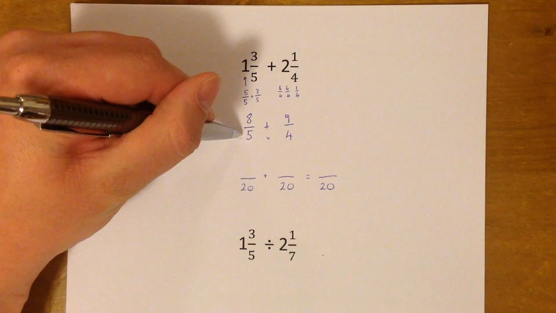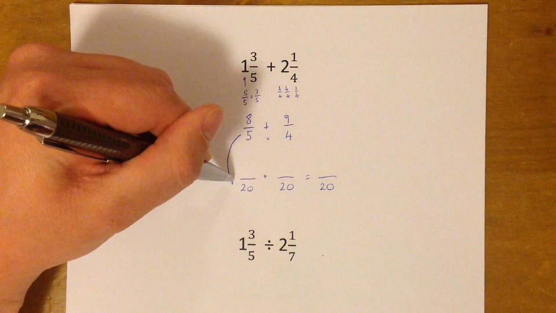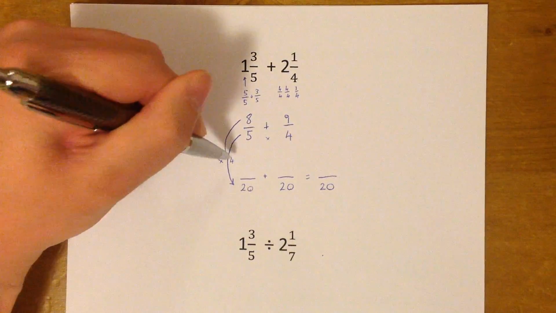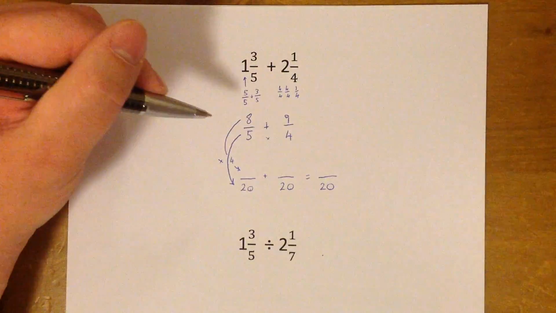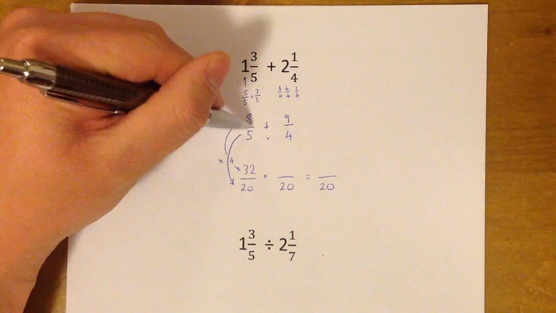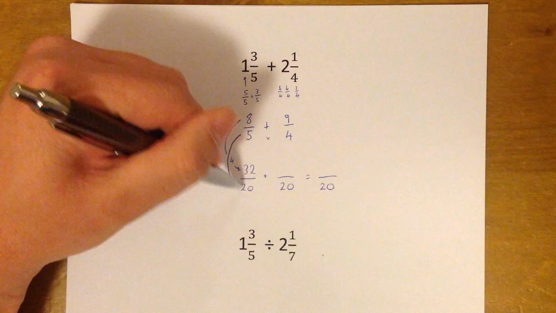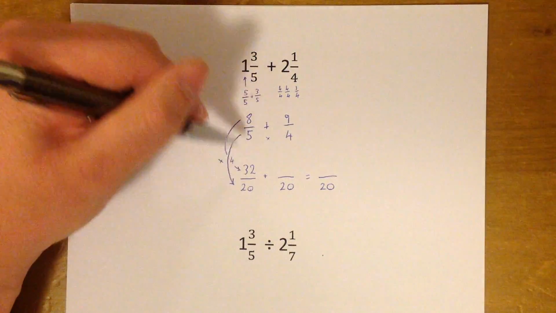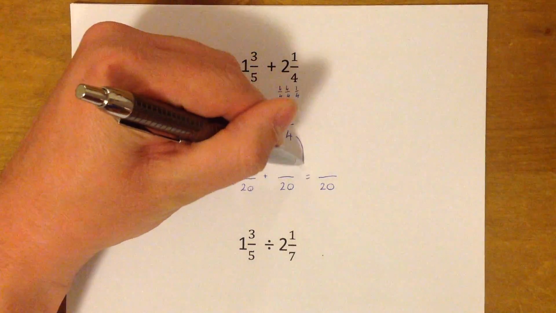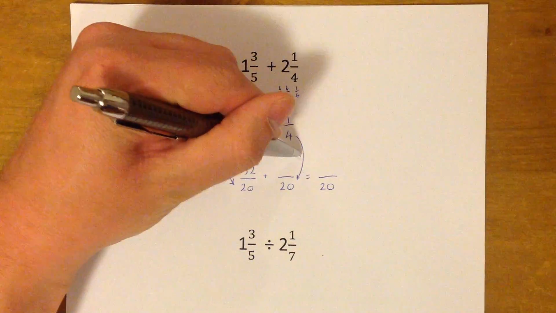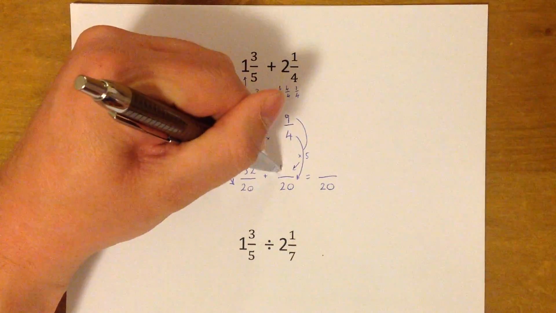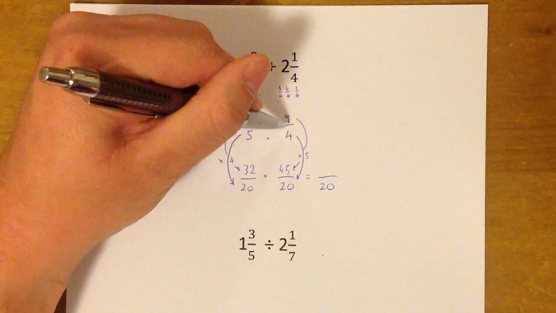Step 2 then. What did I do to 5 to make it become 20? Well, I multiplied it by 4. So I need to do the same to the top of the fraction as well, otherwise I'm going to be changing the fraction. So 8 lots of 4 is 32. So 8 over 5 is exactly the same as 32 over 20. They're equivalent to each other, just 4 times bigger. On the other side, 4 to 20 is multiplied by 5, so I need to do the same to the top as well. 9 fives are 45, so these are equivalent fractions.